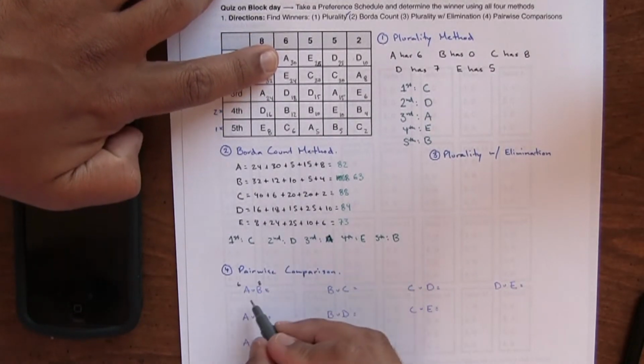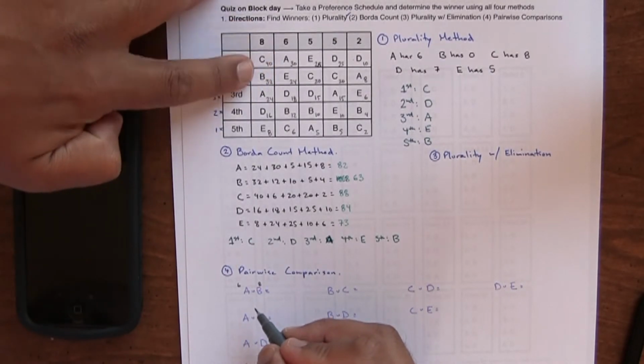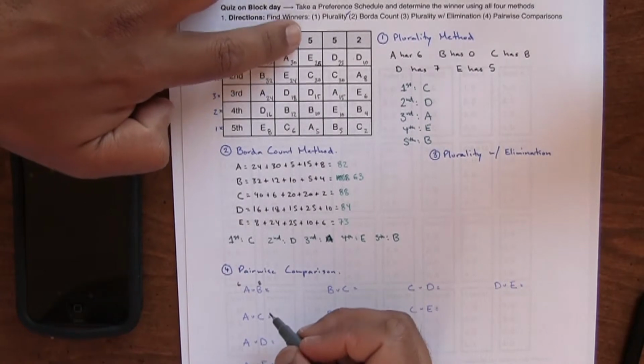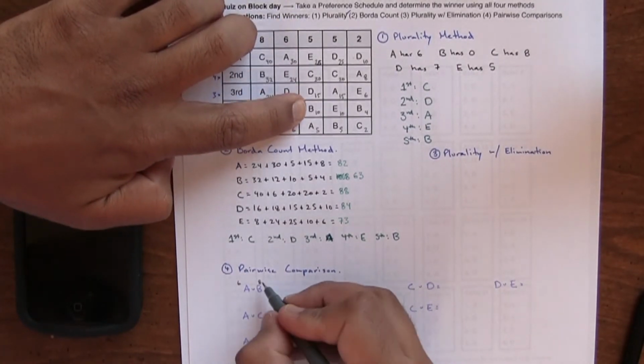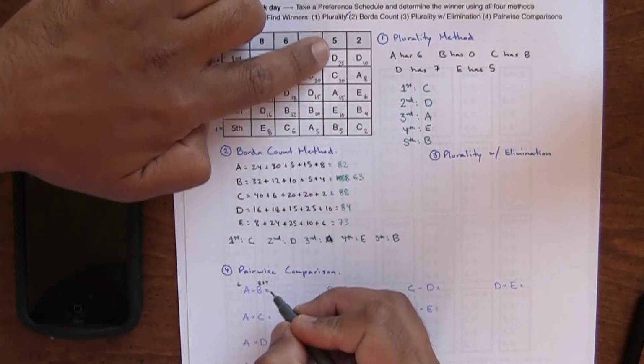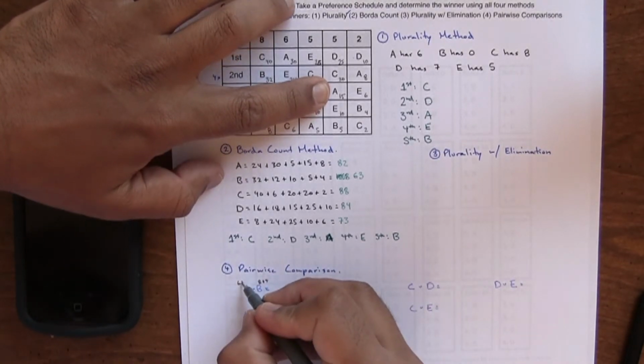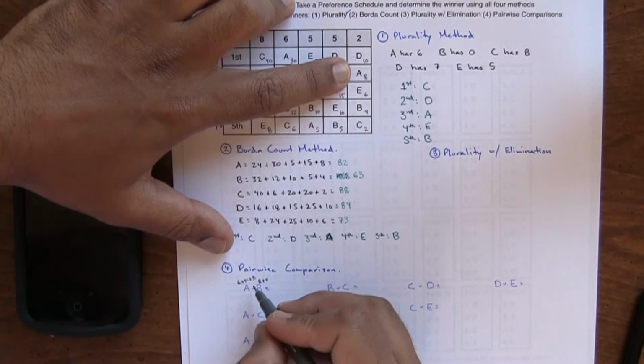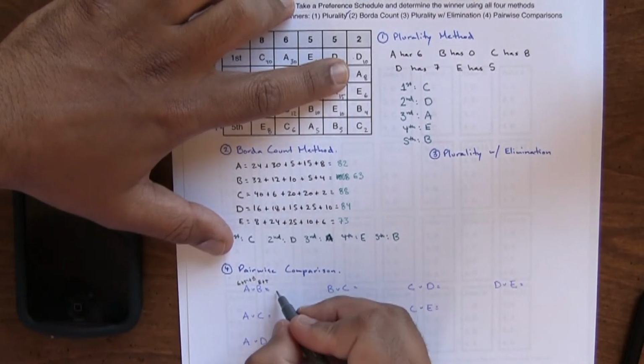So if we're just comparing A and B, who gets the points? Here, B gets it first. A or B, A gets those first. A or B, A gets those first. So it's 14 to 19. So A gets 1.